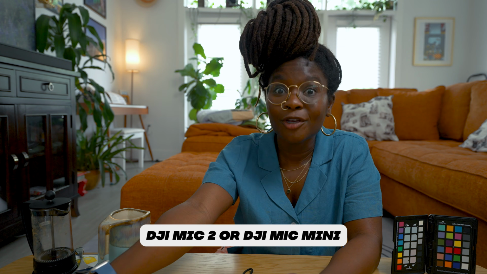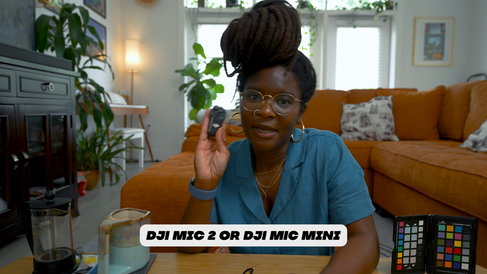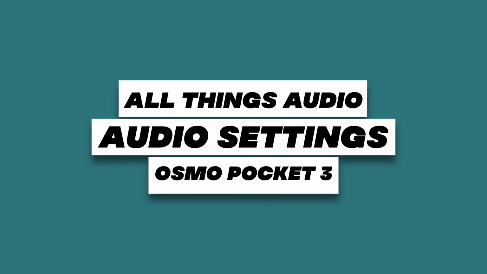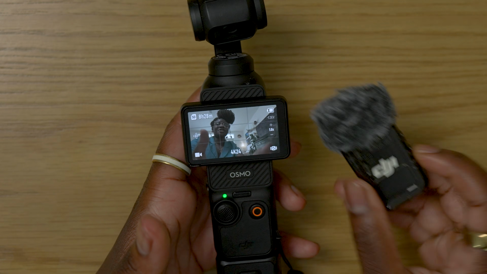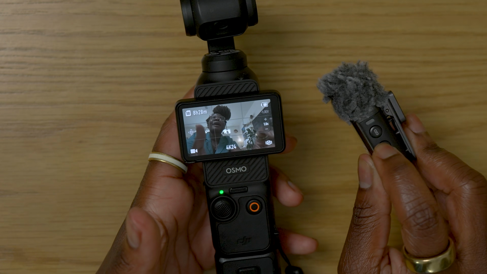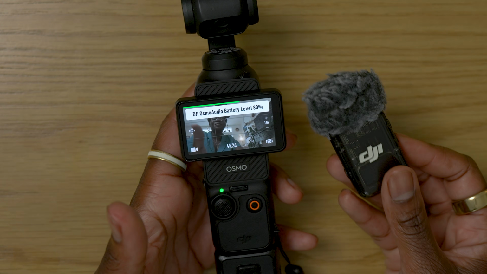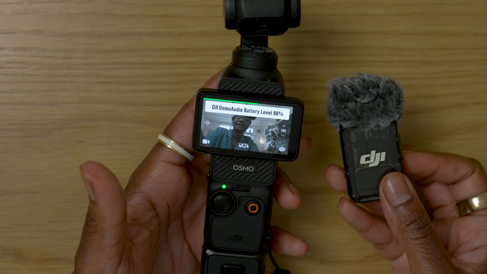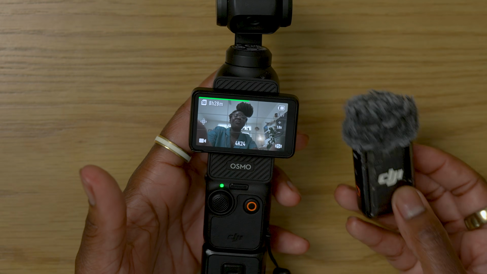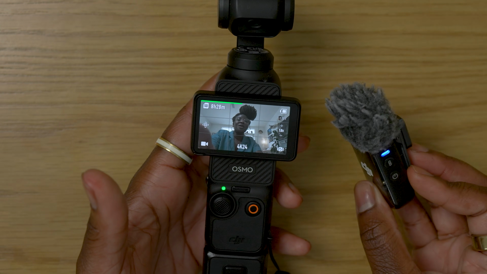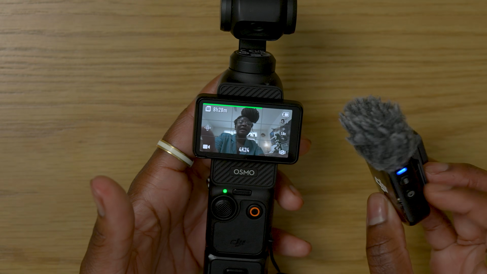Now let's talk about incorporating the DJI Mic 2 with it as well. Whenever you turn on your DJI Mic 2 by pressing that power button on the side, it should automatically link up to your Osmo. As you can see, mine just did, and it also lets you know what the battery life of it is across the top of the screen. If for some reason yours doesn't link up and it gets messed up, don't freak out, it's fine. I'll show you how to reconnect it really quick.